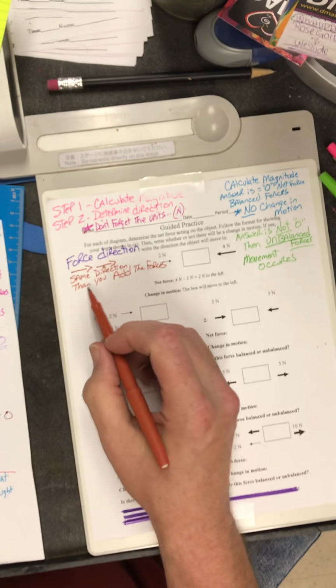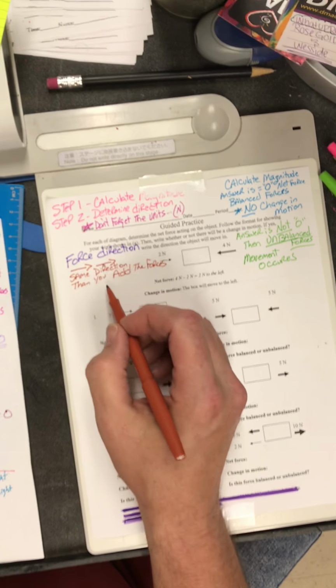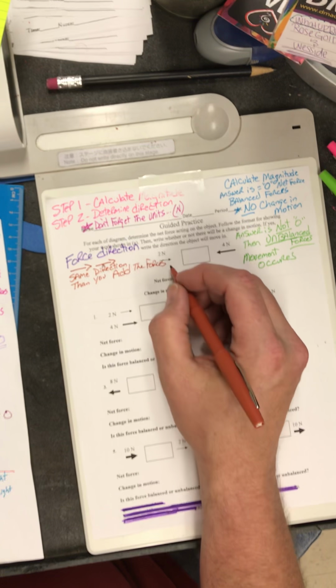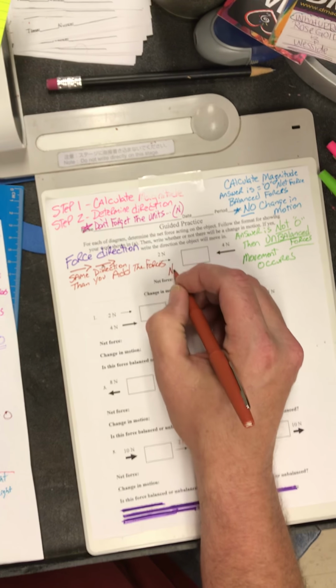If they're going in the same direction, like this right here, then you add the forces together, and that gives you your net force.